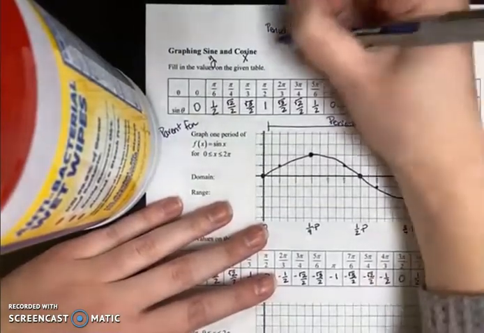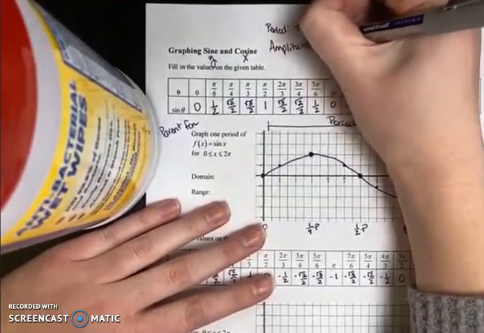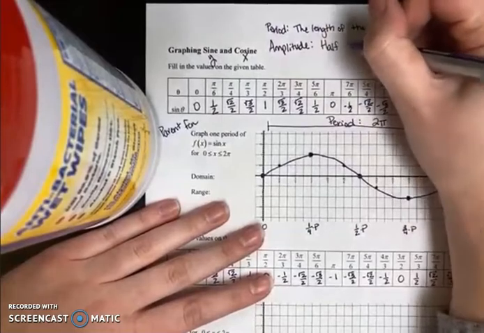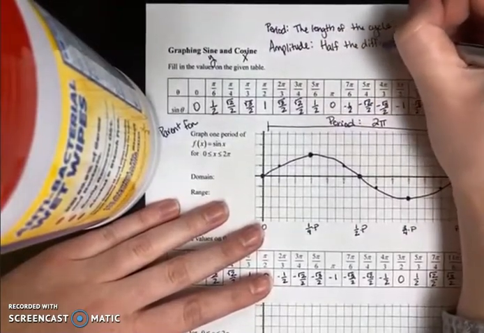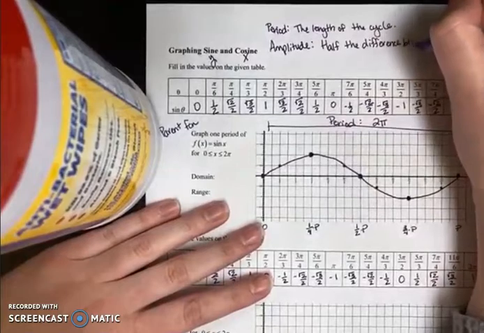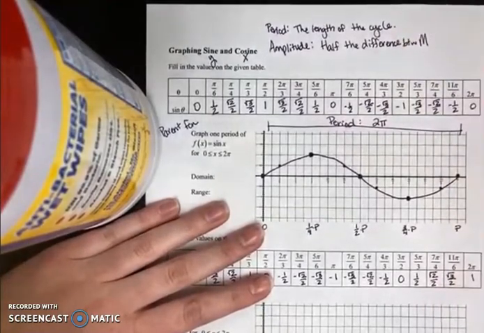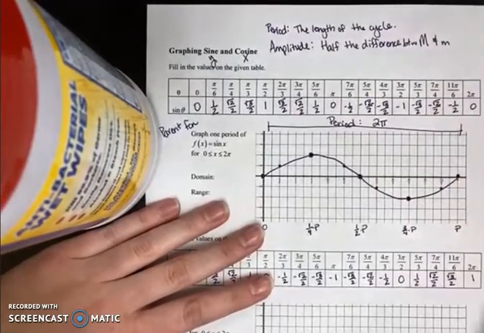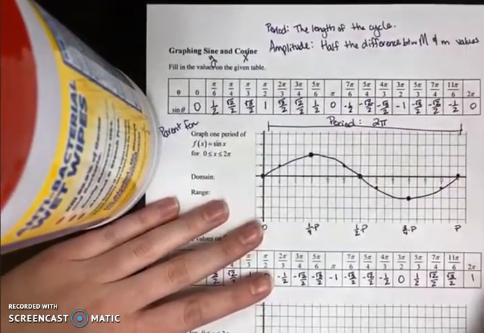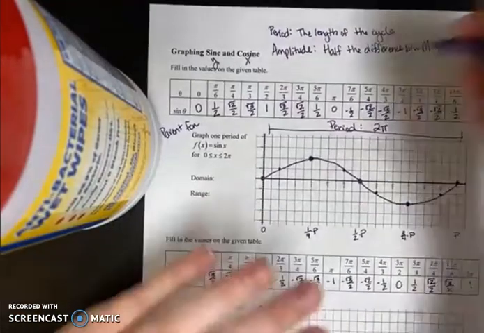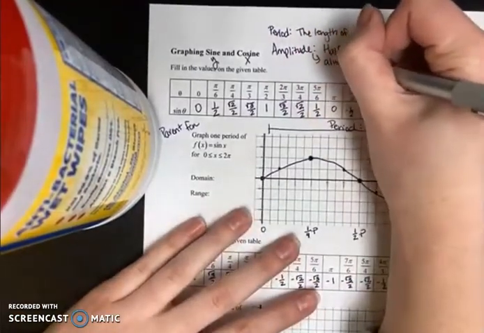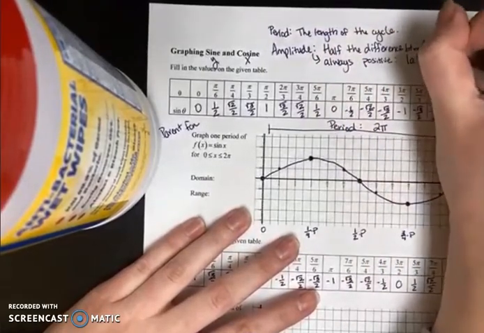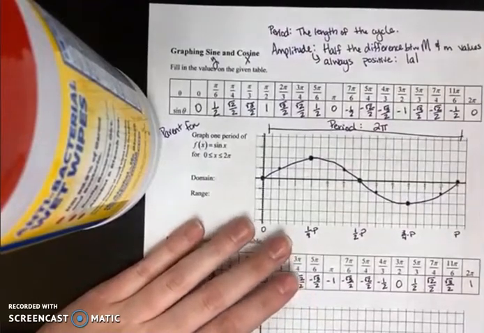Another term you need to know is amplitude. Amplitude is half the difference between the max, which we denote capital M, and the minimum, which we denote lower m values. The amplitude is always positive. So when you see me talk about it in future notes, I'll say A is taking the absolute value of.